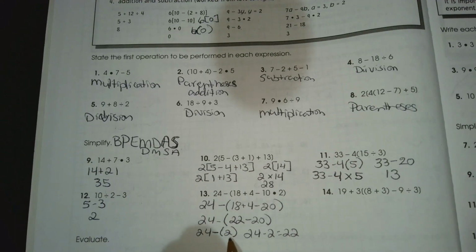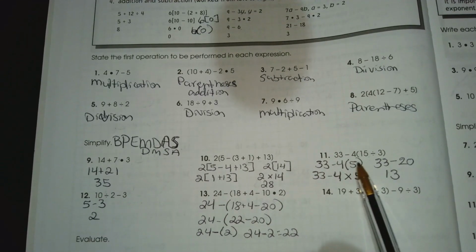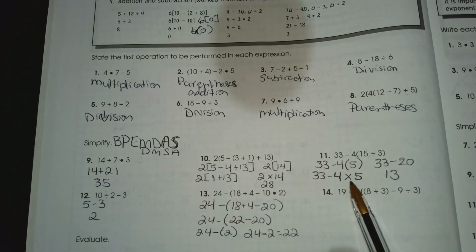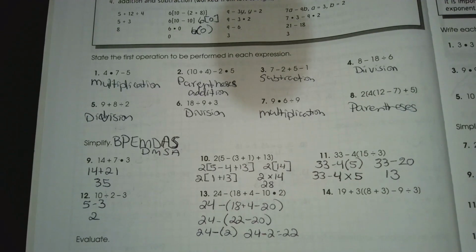Whenever you get down to where it's just a number in the parentheses, you can always remove that parentheses and just leave it as this. Same thing right here. We remove the parentheses because this operation is multiplication. Our operation was subtraction. All right.